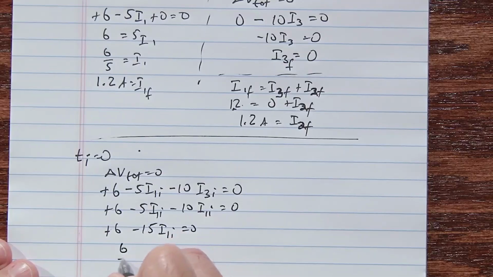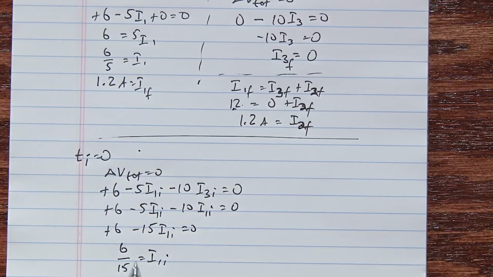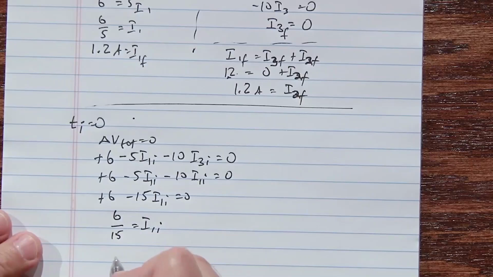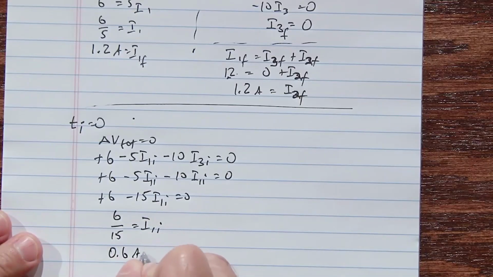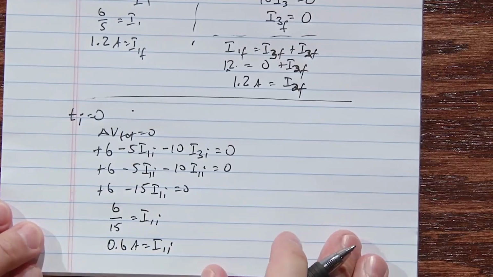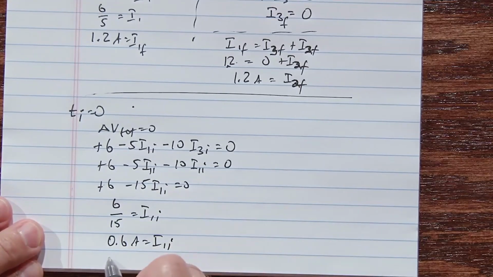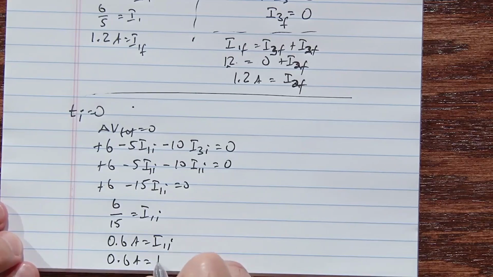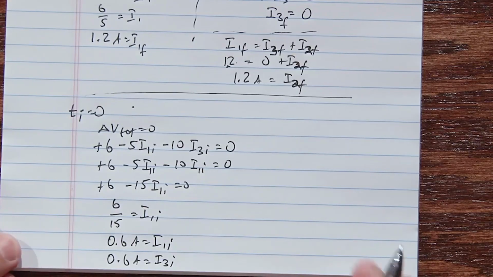Or 6 divided by 15 is equal to I1 initial. And that would be 3/5 or 0.6 amperes is equal to I1 initial. And since I1 initial is equal to I3 initial, that would say that 0.6 amperes is equal to I3 initial as well.